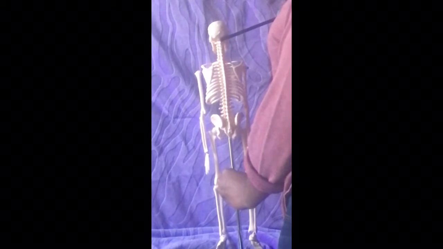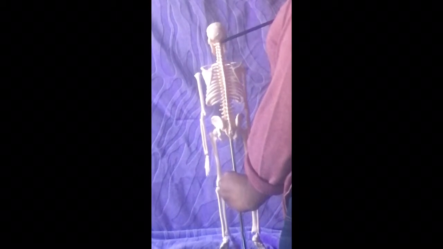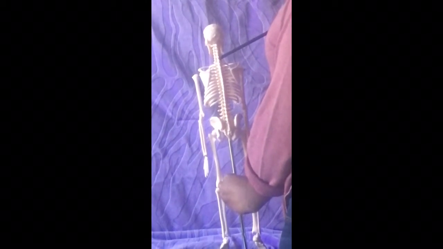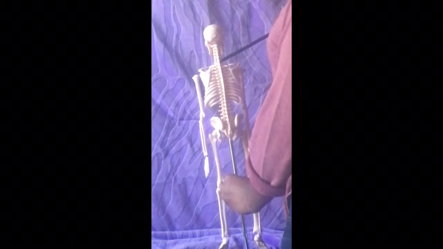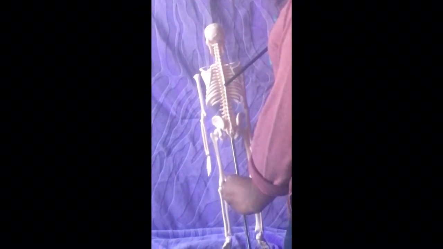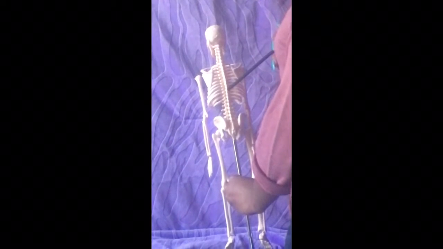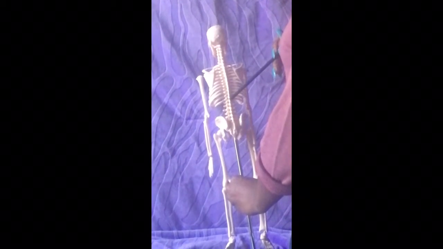The cervical vertebrae: there are 7 in the body. C1 is the atlas, and C2 is the axis. They allow movement of the head. The thoracic vertebrae: there are 12 of them. They are medium sized. They do increase in size as they go down the spine. The lumbar vertebrae: there are 5 of them.